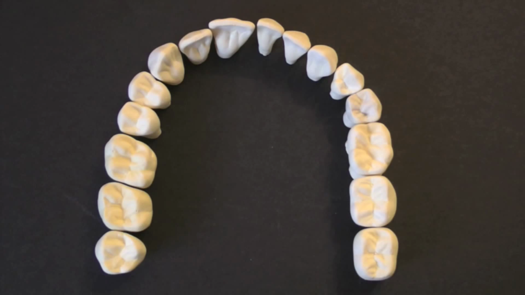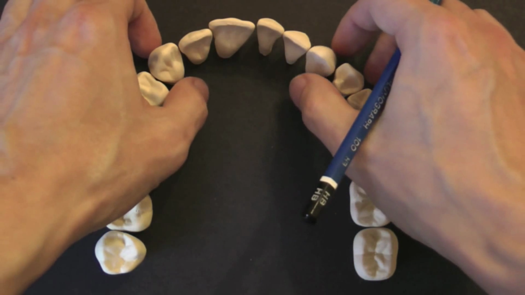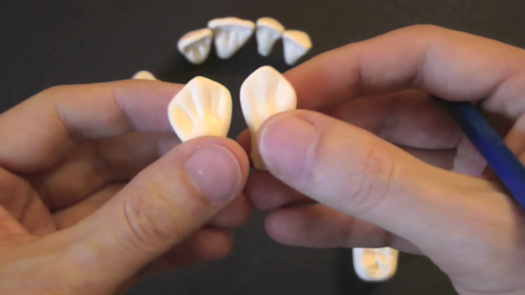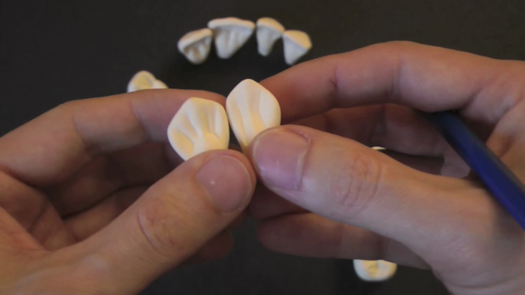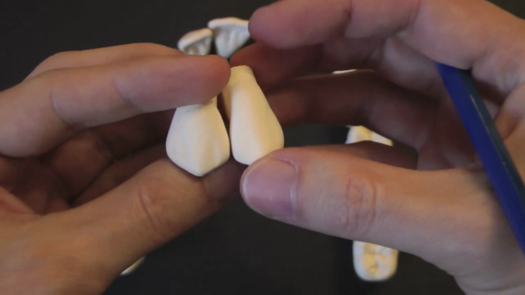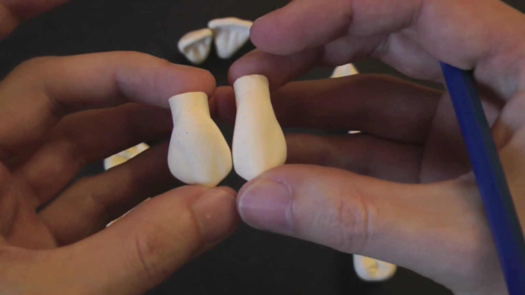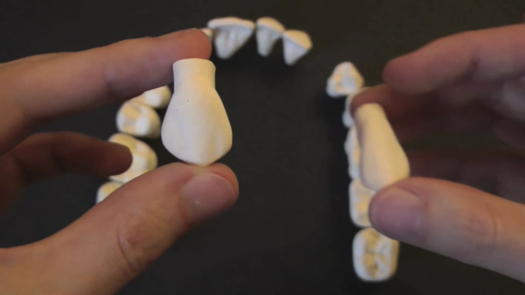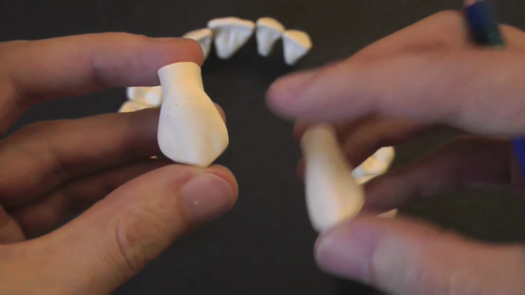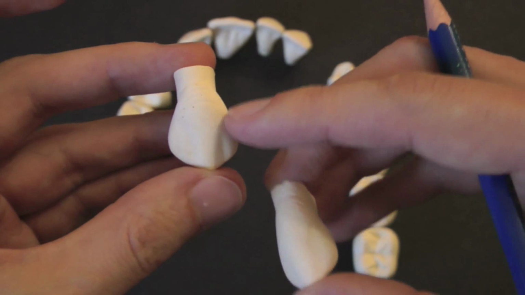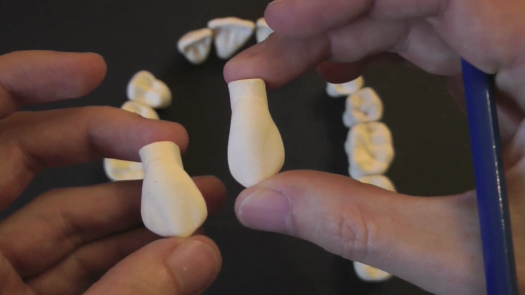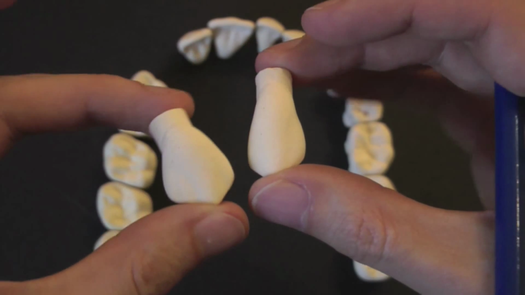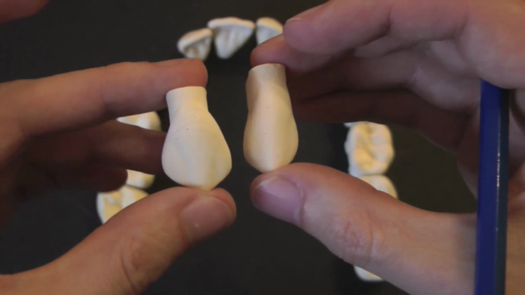Moving on to the canines, and I take them both from the arch for comparison. They are relatively easy to identify orientation wise, and also whether they're upper or lower. The upper canine is quite a wide tooth in this case, and the lower canine is much more slender. If you have them to compare, it's quite an easy distinction to make.